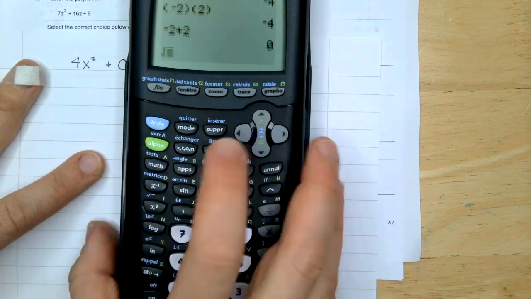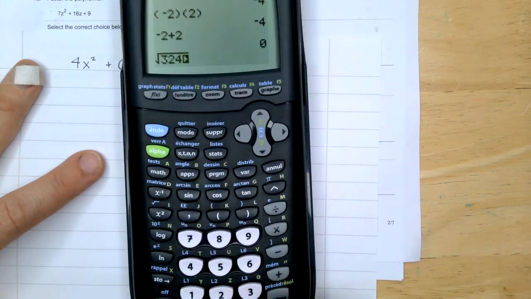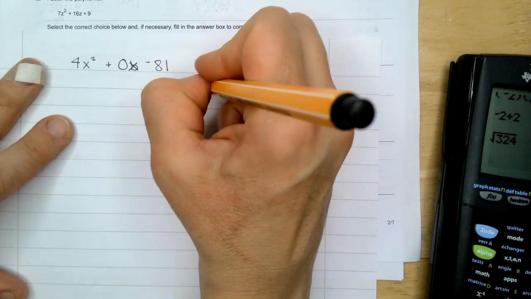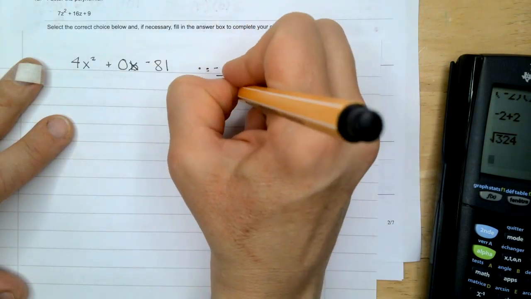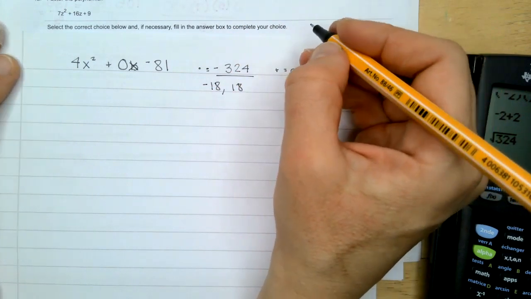So you want to take the square root of 324, it's 18. So you have a negative 18 and a positive 18. They add to equal 0, but they multiply to equal negative 324.